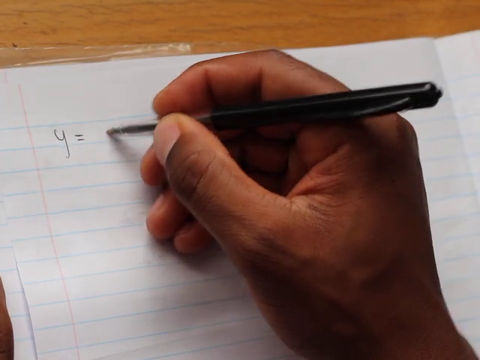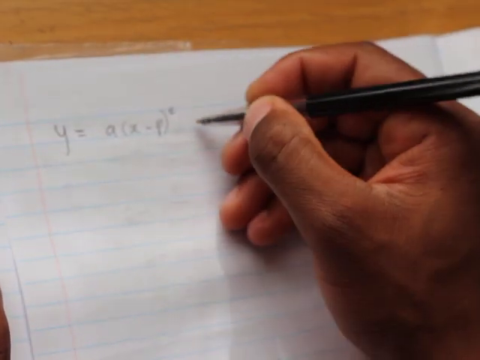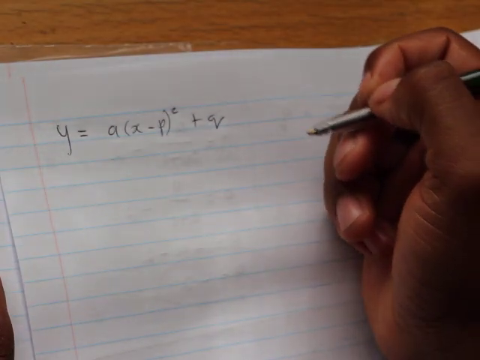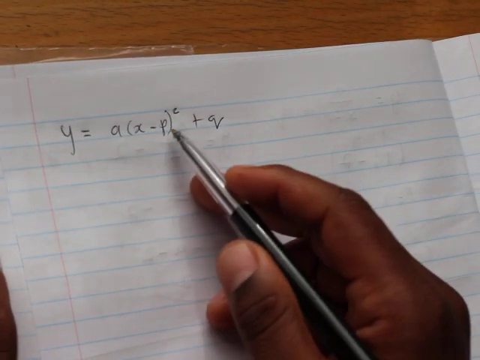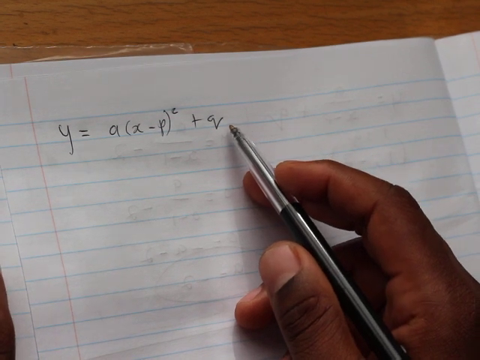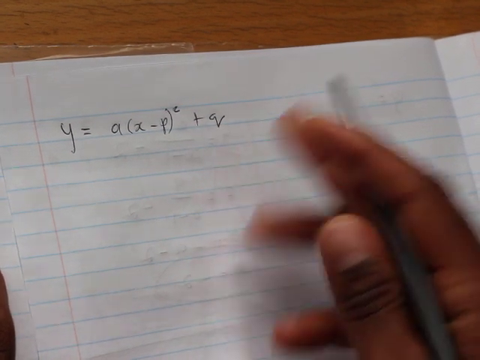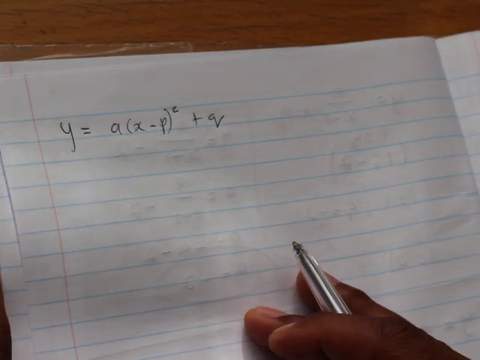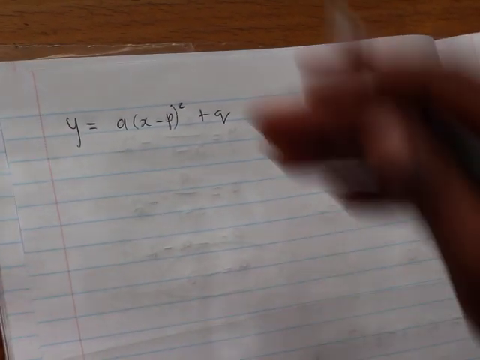All right, so another question, you guys. I'm afraid there are so many questions, but not so much time. So let's look at another question that we're given. We've got y is equal to a into x minus p squared plus q. That's what we're given. And you can see that the a, the p, and the q are missing. But I'm telling you guys, most of the time the p and the q are just there looking at you, asking you to identify them. So let's go to the graph.